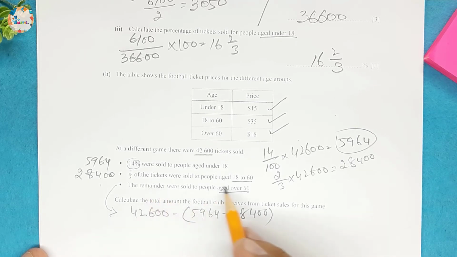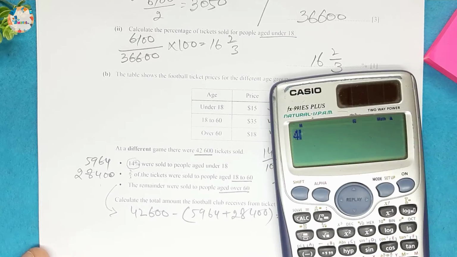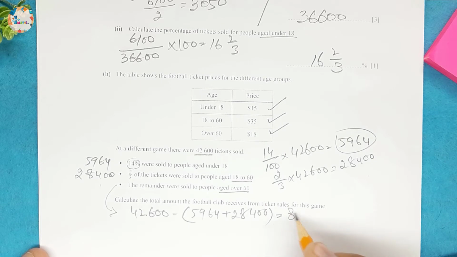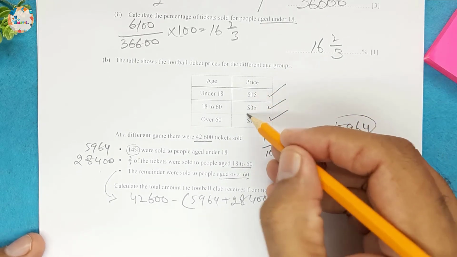This will be the remainder of the tickets, and this results in 8236. Now we have calculated for each one.